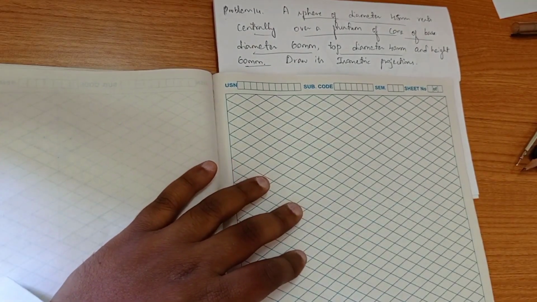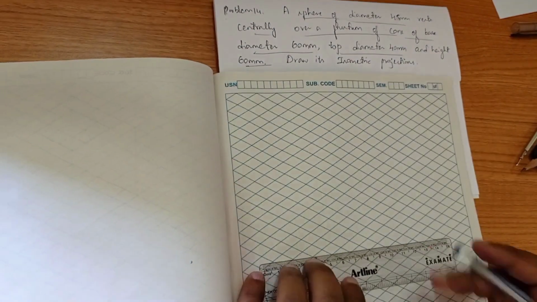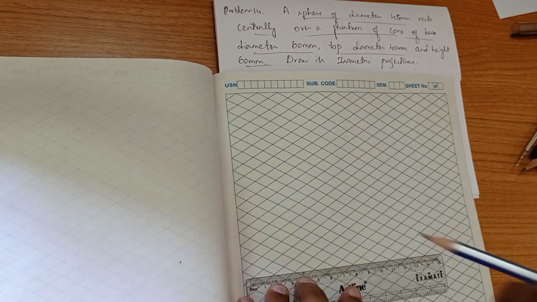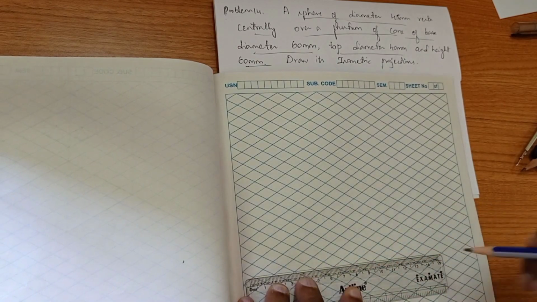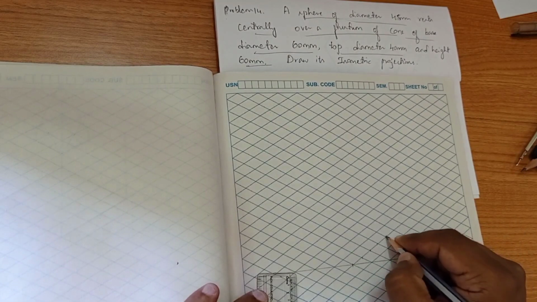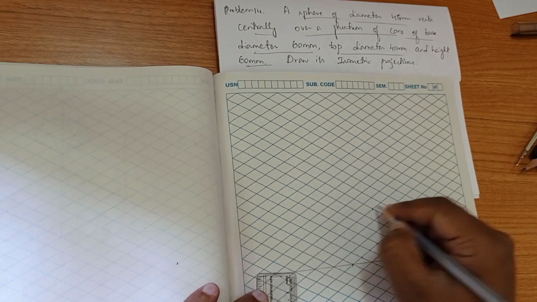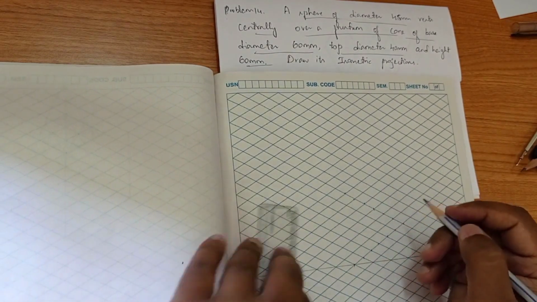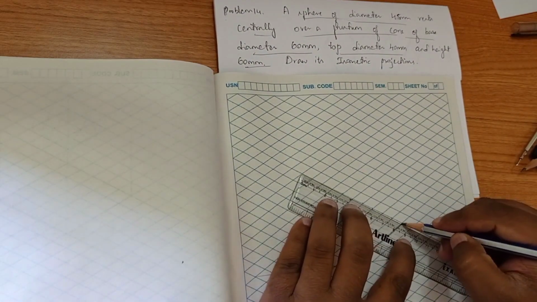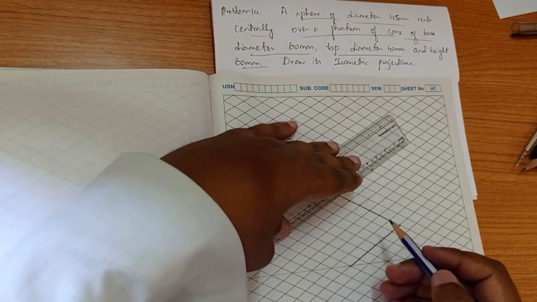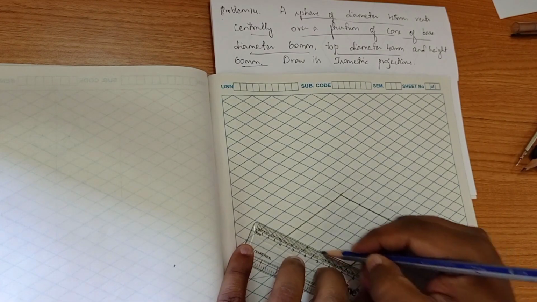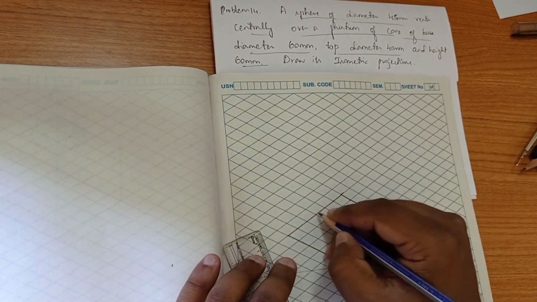So that means first we have to construct a frustum of cone. 60 means 6 boxes here, 60 by 60 box. So middle points we have to mark.